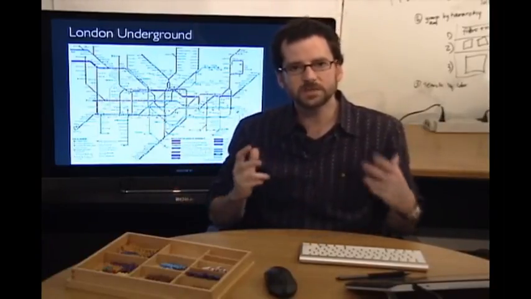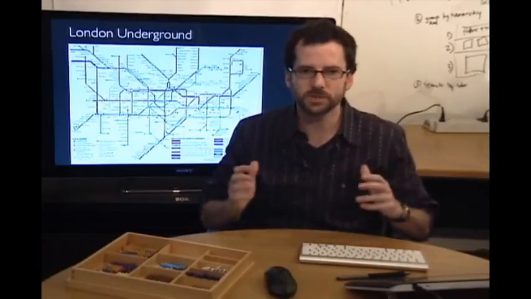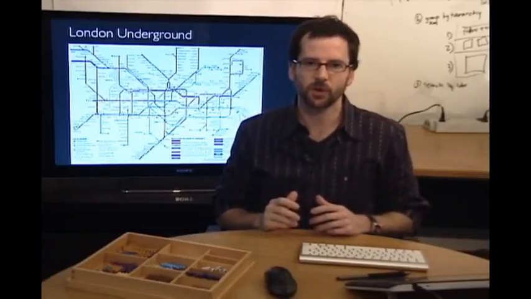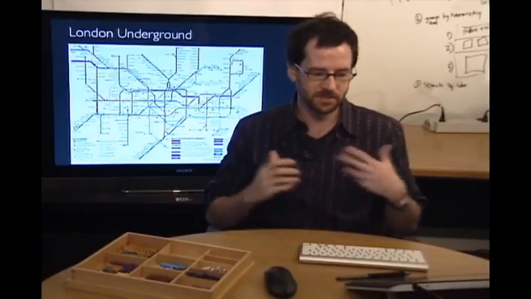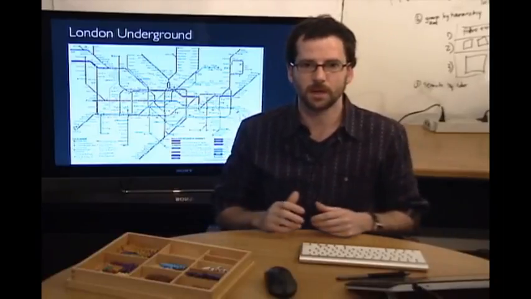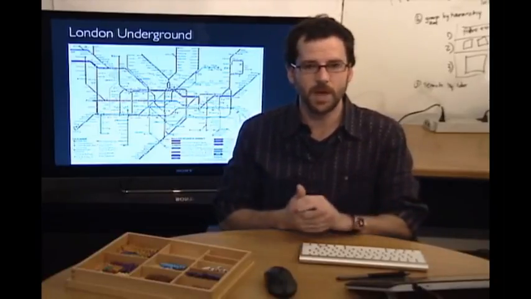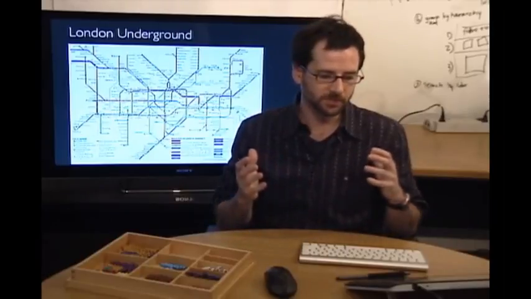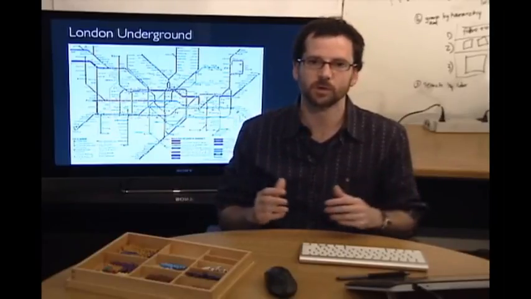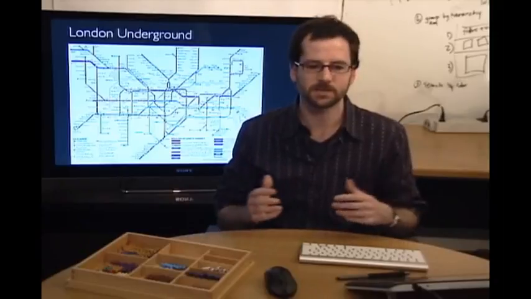Now, of course, what constitutes a good representation is task specific. And so what you can see is that by making some tasks easier, like getting from A to B when you know A and B, or being able to navigate the center of London more effectively, you've compromised on other tasks.